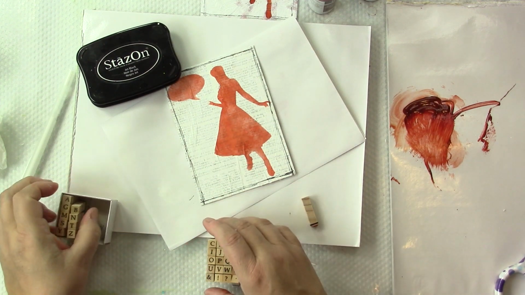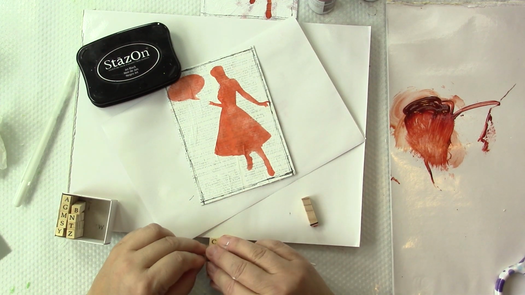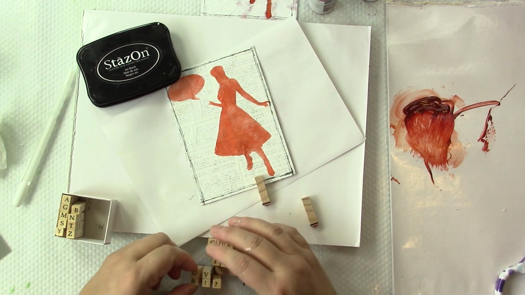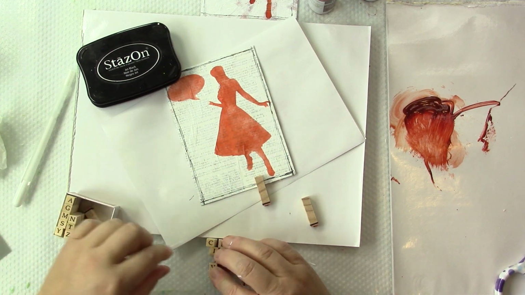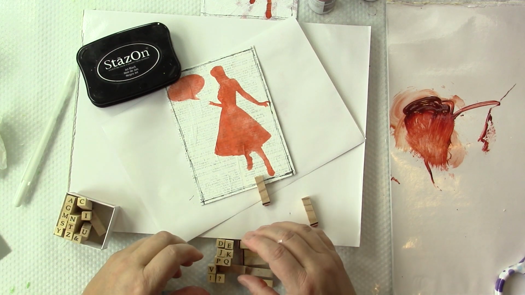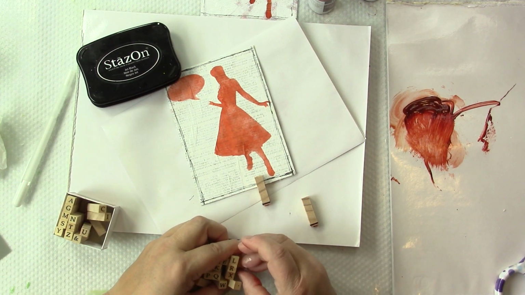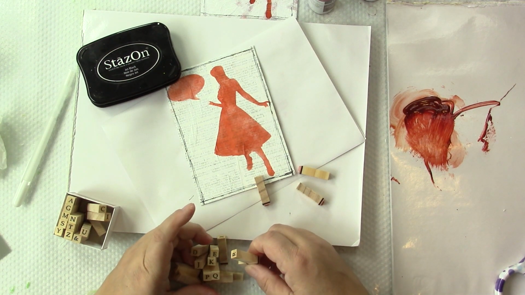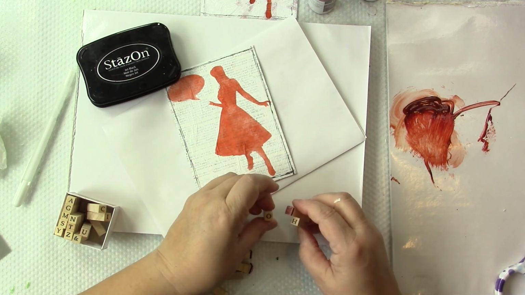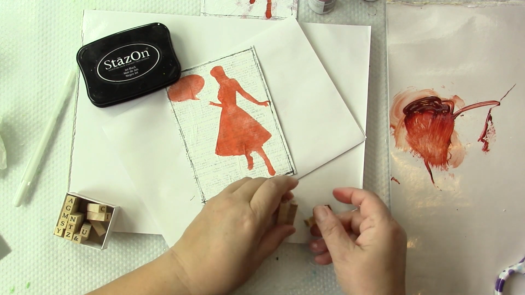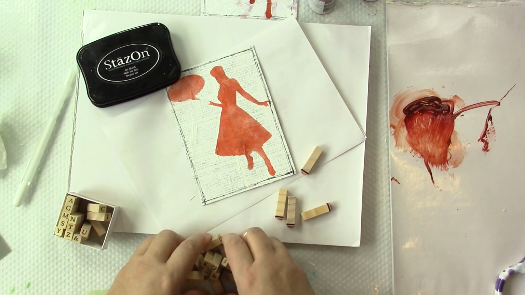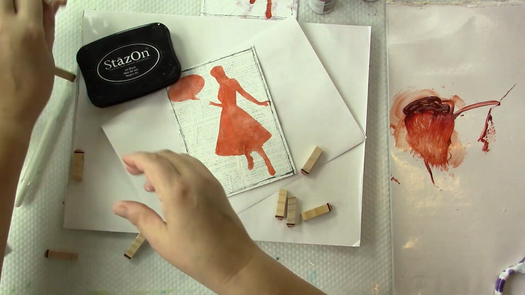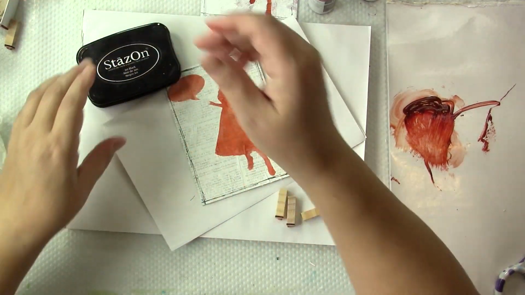Problem with these, my fingers are too fat to manage these. Oh, you know what? Let's just... I don't have the patience for this. Where's my O? Did I already take it out? Yeah. H-E-L-L-O. Get over there. I don't have the patience for that.